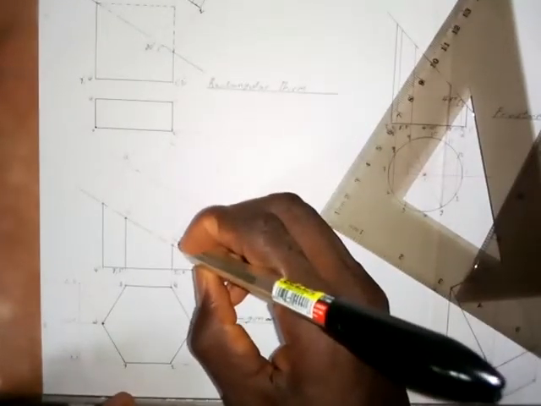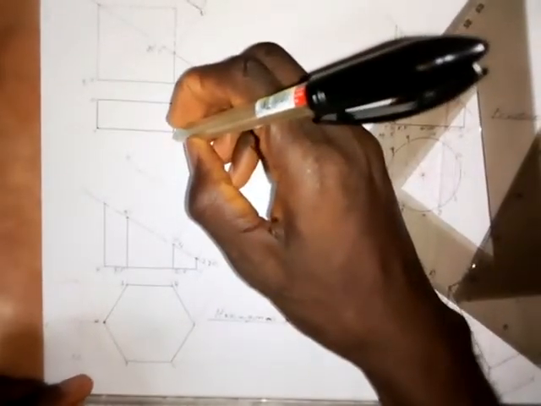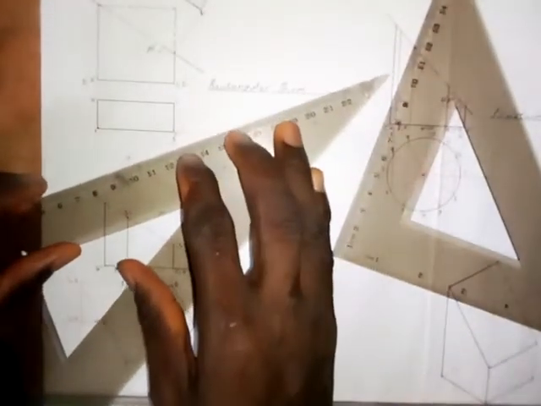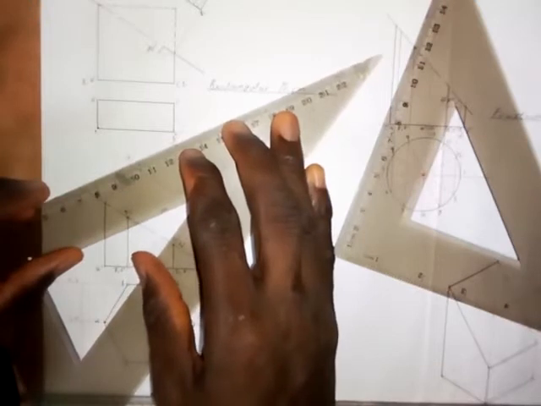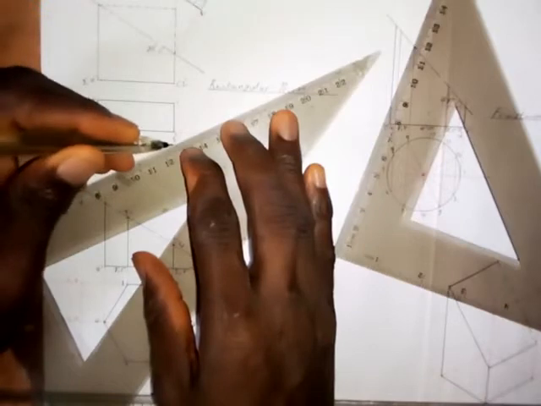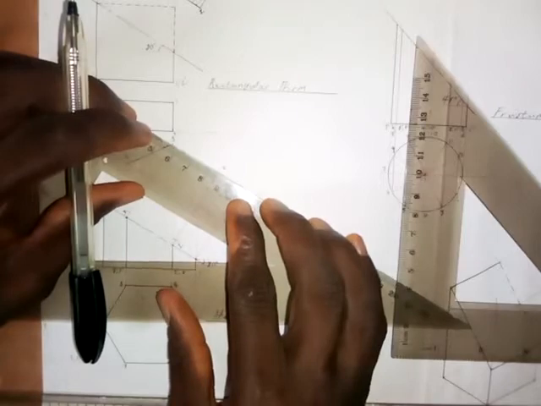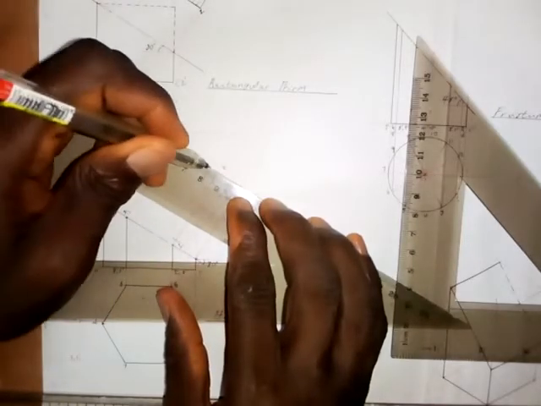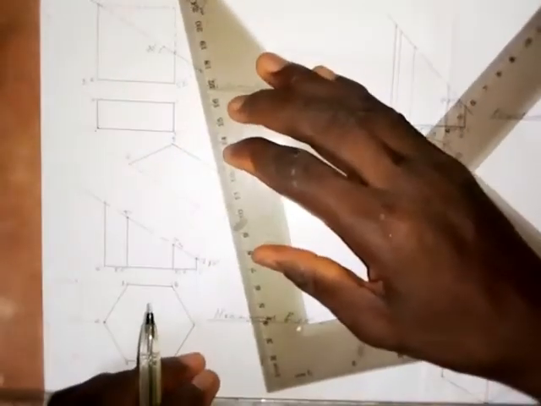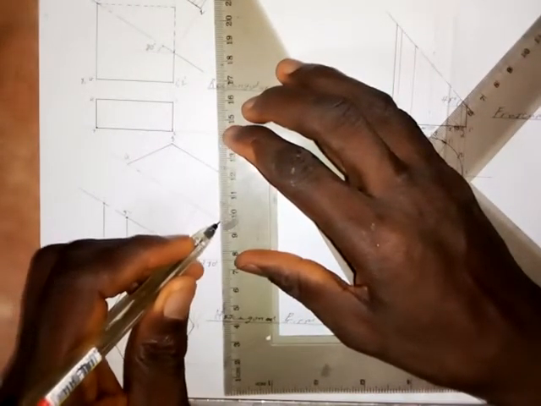Here I have 2. This is my 2, and this is where I have 3, and then here I have 5, and this is 6. So I'm going to join them together with straight lines. I will join 4, 5 together. Okay, this is it. And then 5, 6. Join them together like this. And then we have 1, 6. Join them together.